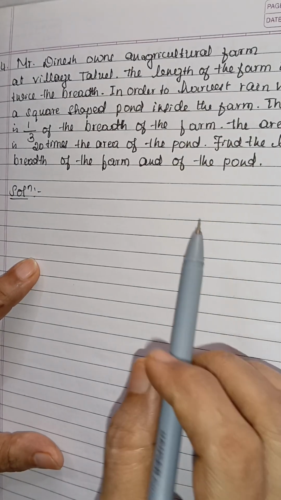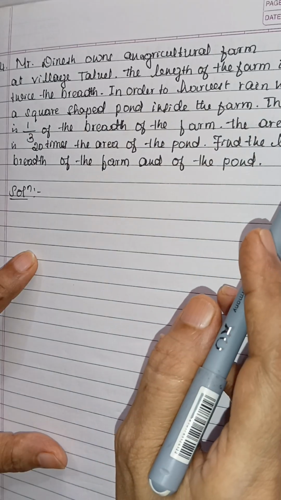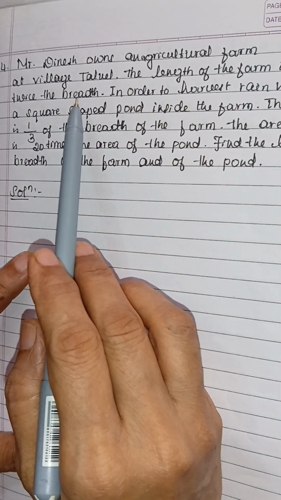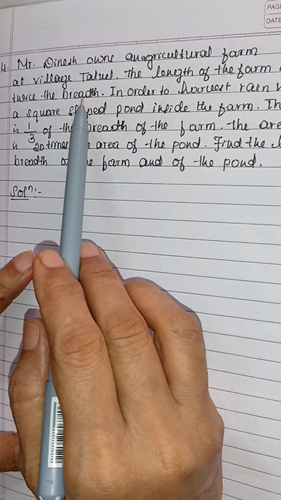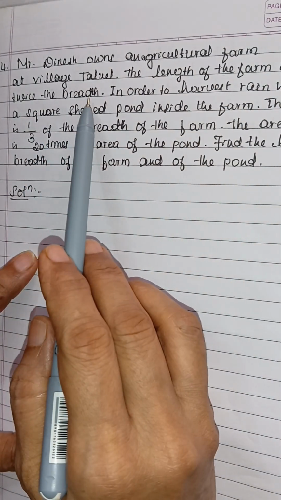Okay. Here, the length of the farm is 10 meter more than twice the breadth. Breadth is not given, but the length of the farm is 10 meter more than twice its breadth.